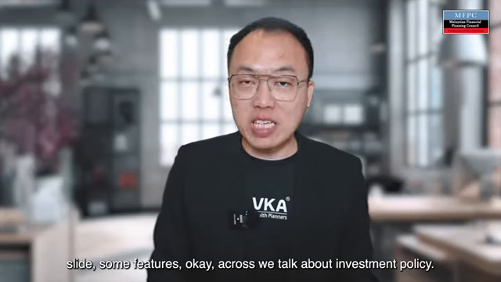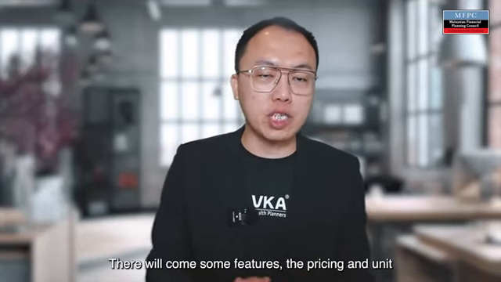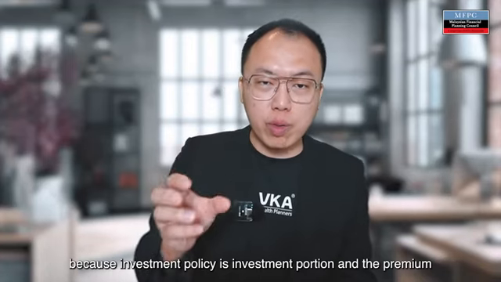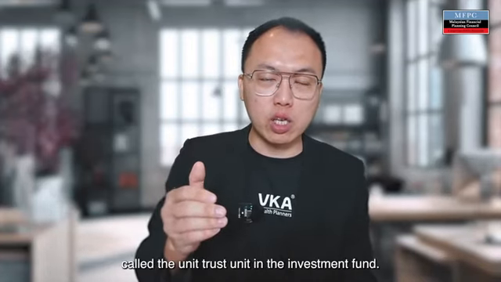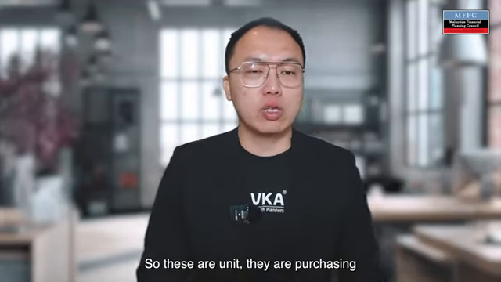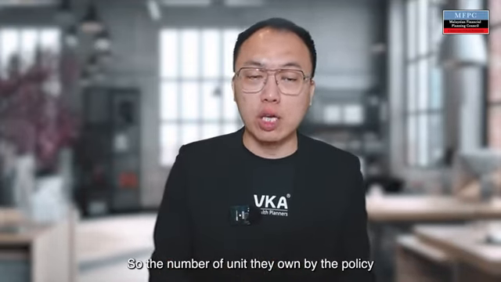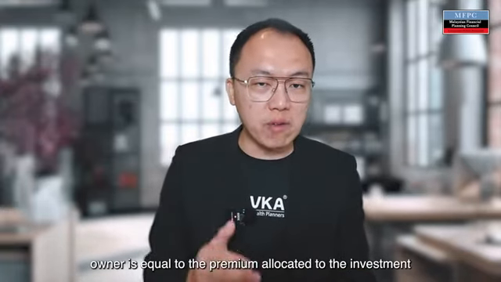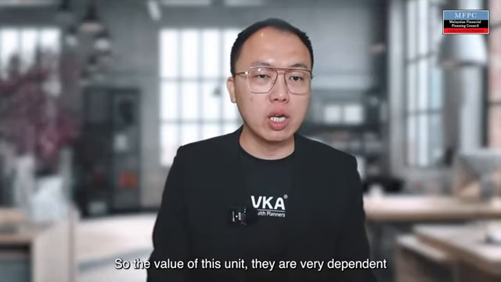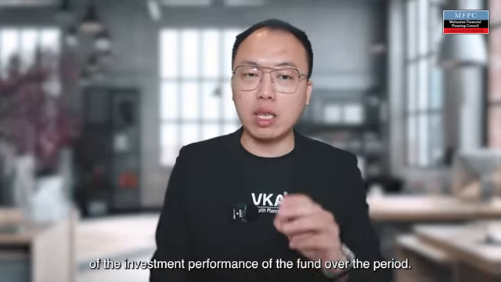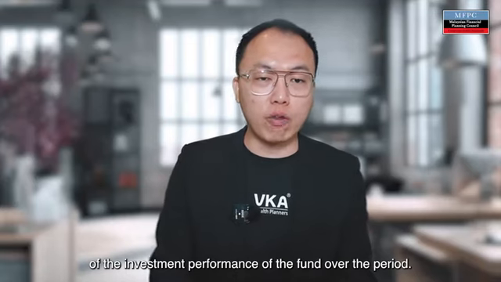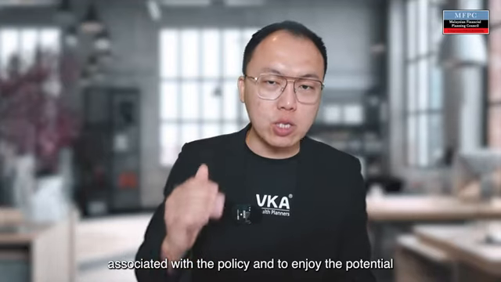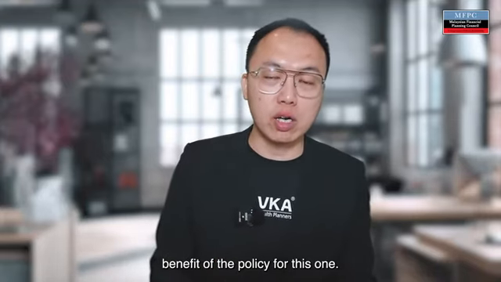Of course, we talk about investment policy. There will be some features that are unique in pricing. Because in an investment policy the premium goes to an investment portion, we are going to use it to buy so-called unit trust units in the investment fund. These units are purchased at the offer price of the unit. So the number of units owned by the policy owner is equal to the premium allocated to the investment divided by the offer price of the unit. The value of these units is very dependent on the investment performance of the fund over the period. So the policy owner has to bear the risk associated with the policy and enjoy the potential benefit of the policy.